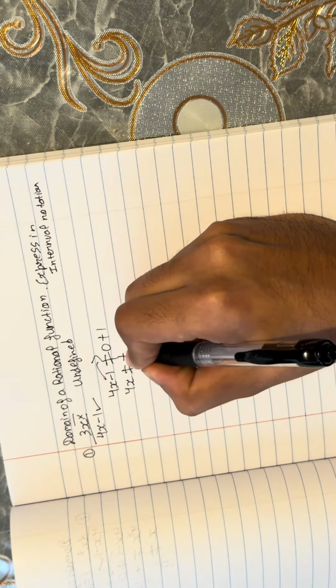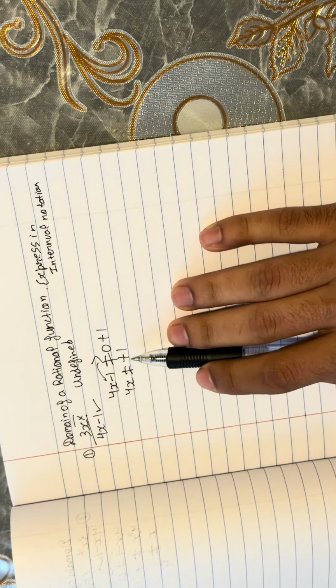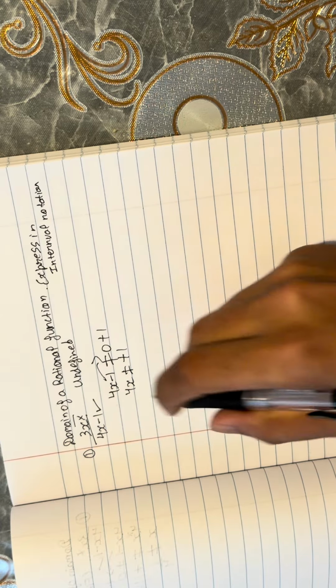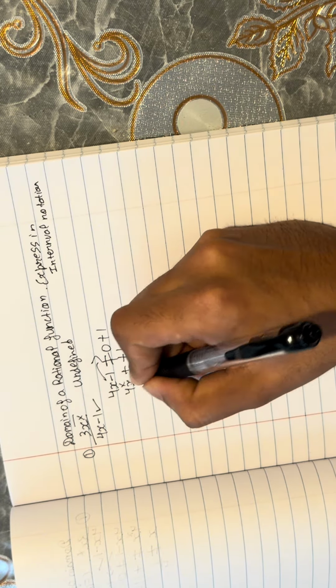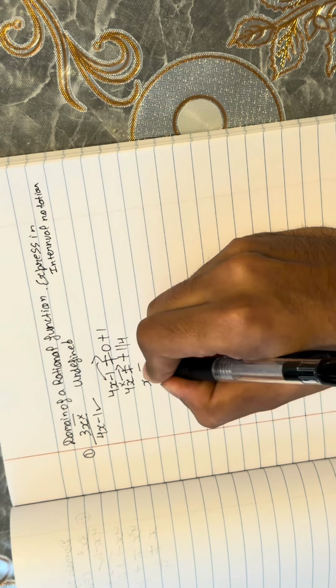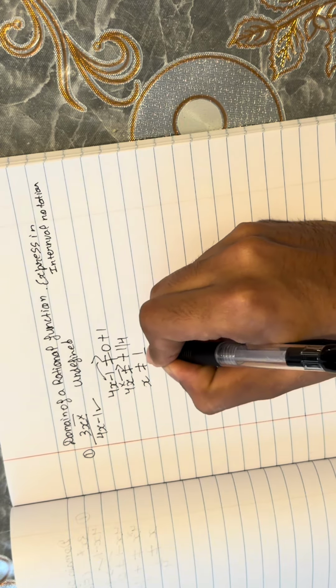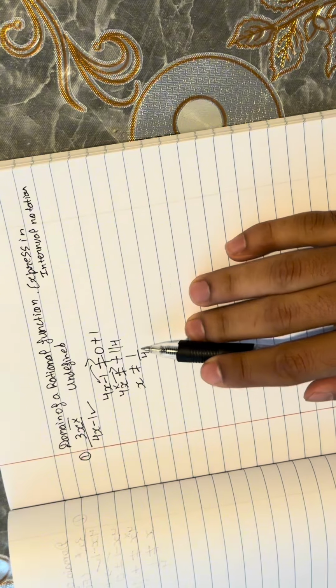This 4 is in multiplication with x, but when it goes to the other side, it becomes division, so it will be 1 divided by 4. So the value of x is 1 by 4.